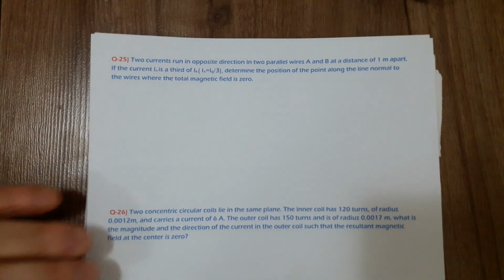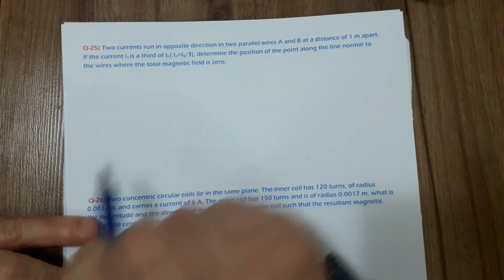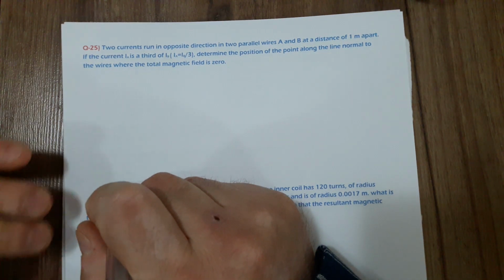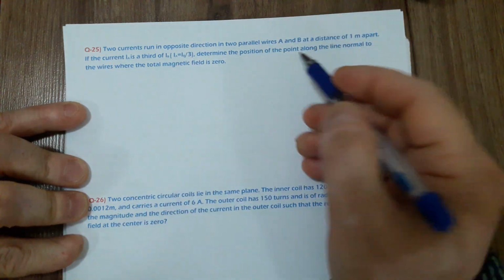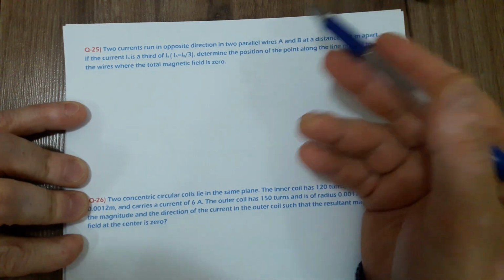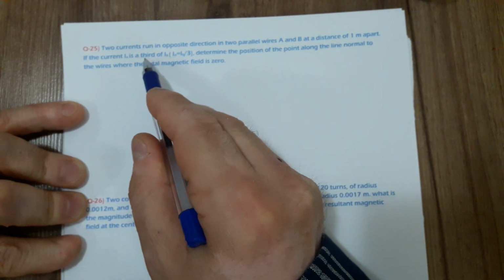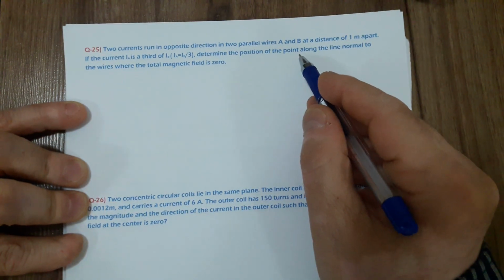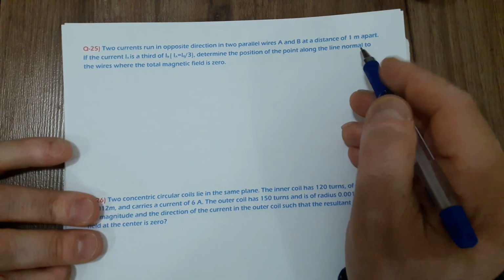Next one is question number 25. It's asking: two currents run in opposite directions in two parallel wires A and B at a distance of 1 meter apart. So two conductors A and B carry opposite currents. If the current IA is 1/3 of current IB, determine the position of the point along the line normal to the wires where the total magnetic field is 0.